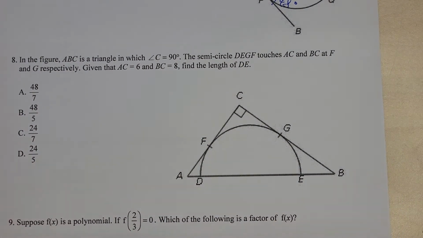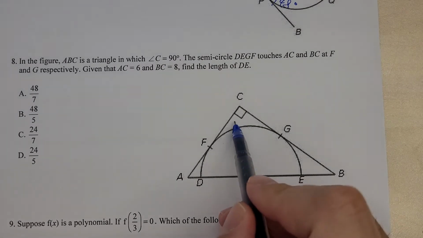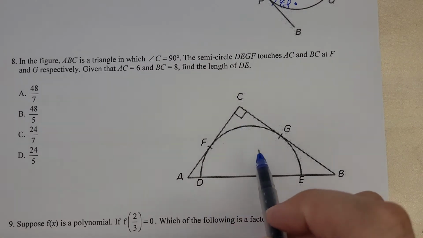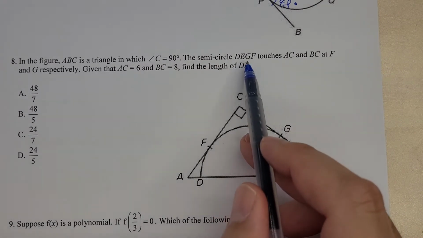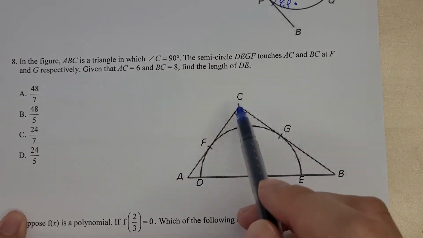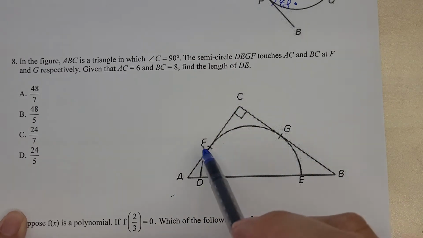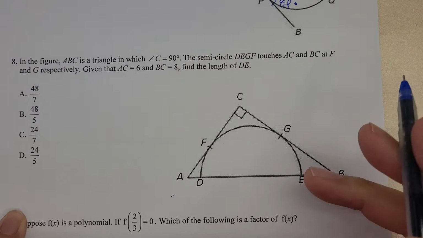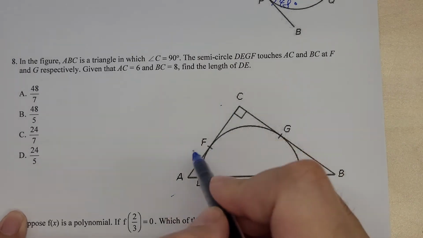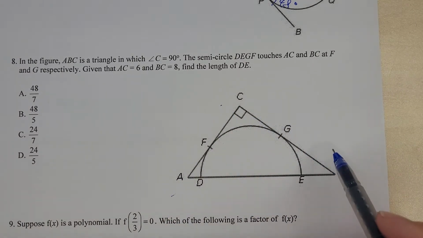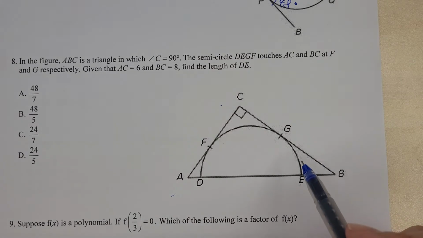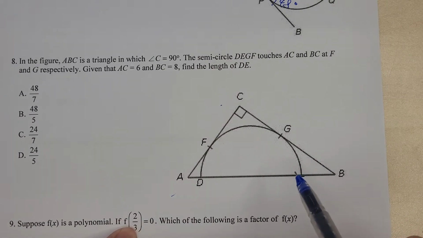So go to this one. Angle C is 90 degrees, and the semicircle DEGF touches the lengths AC and BC at F and G respectively. AC is 6, and BC is 8. Now you need to find the length of DE. So what can we do?